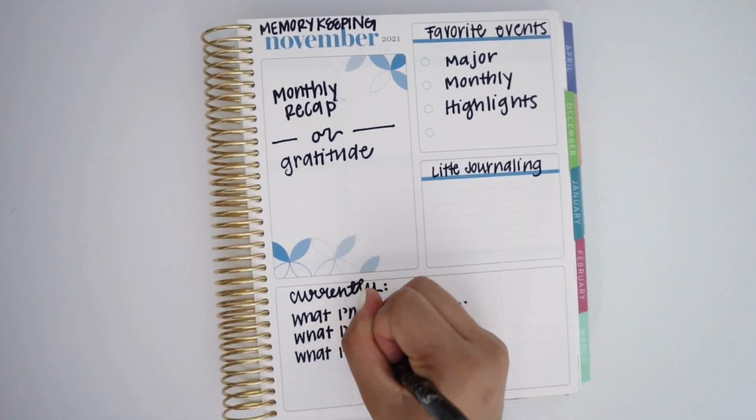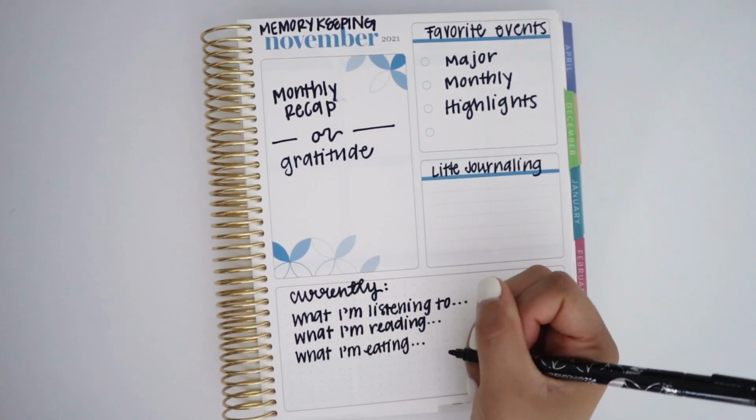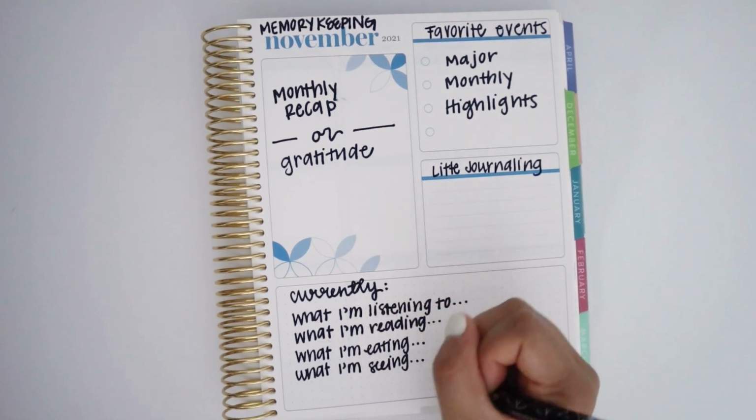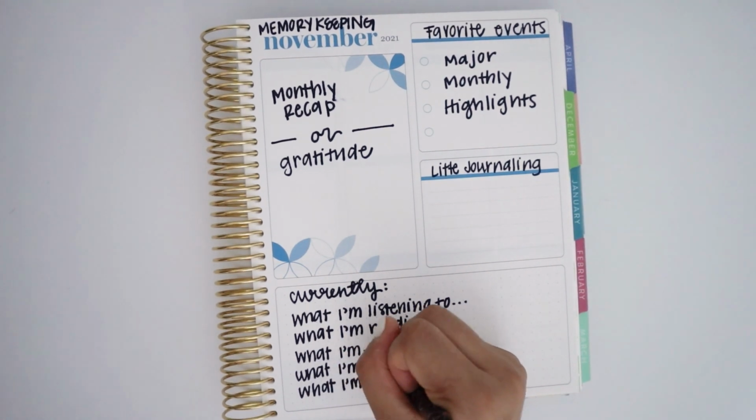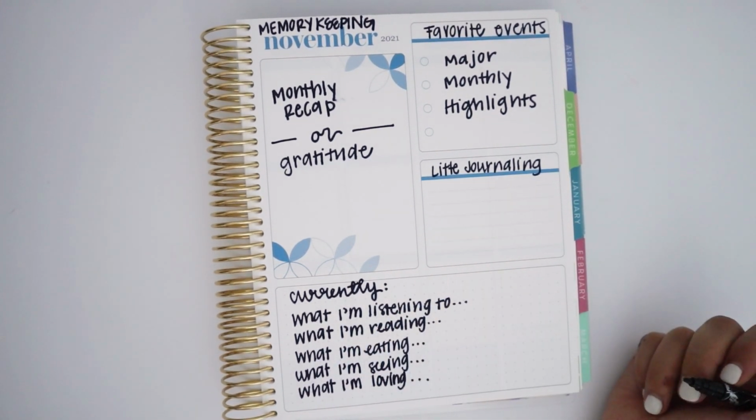What I'm eating this month, favorite meals that you made or things that you got when you went out. What I'm seeing this month, both locally and on any trips that you may be going on. And what I'm loving. This is kind of like a catch-all for anything that you discovered in the month.